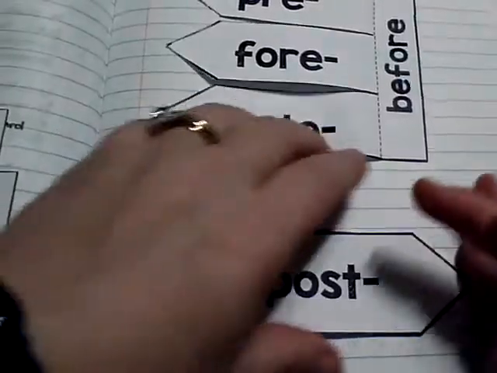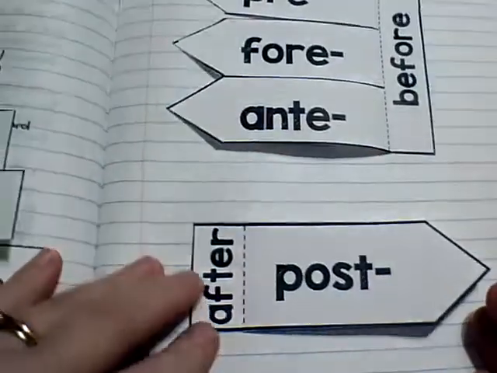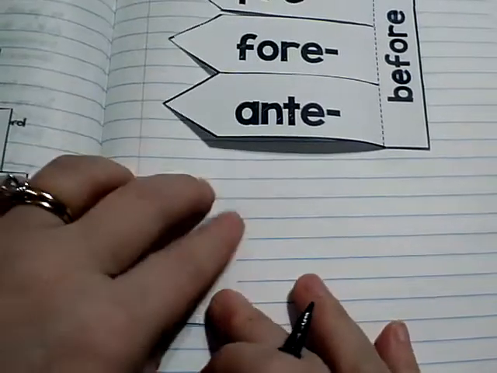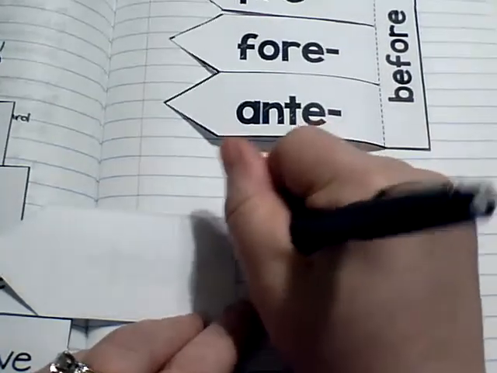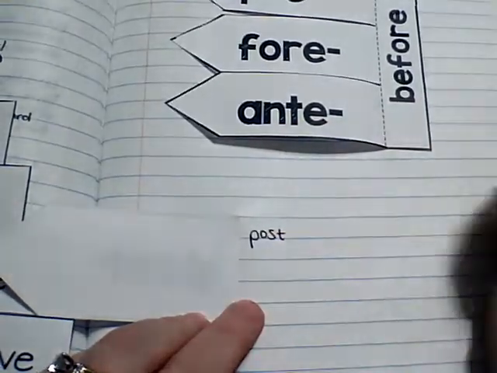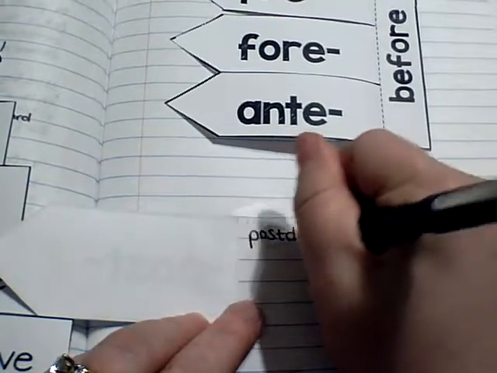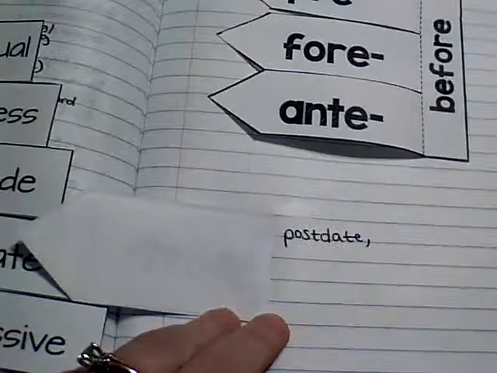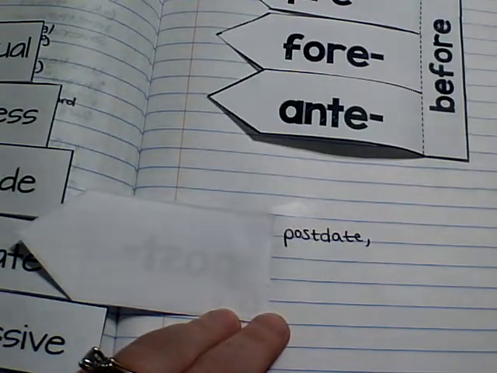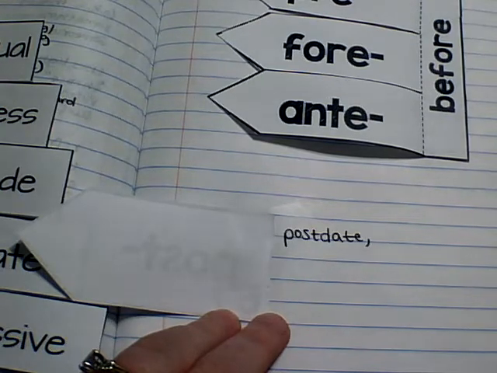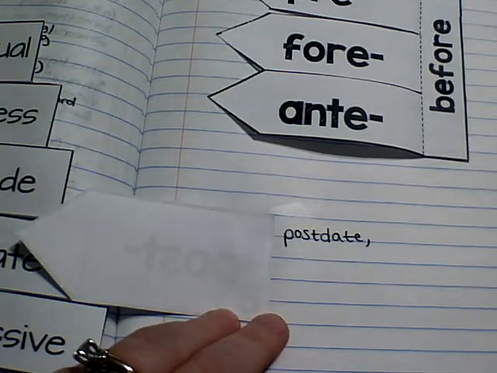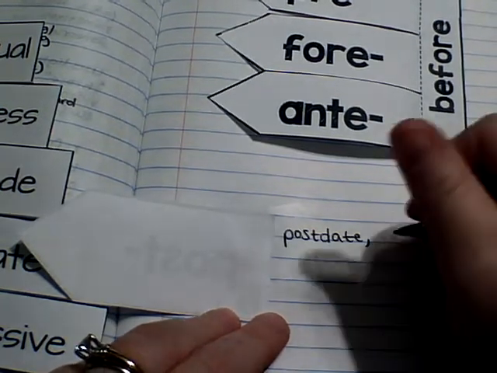Alright, on post, this is the word that means after. So we've got a couple of examples. We have postdate, P-O-S-T-D-A-T-E. Postdating something means that you put the date on it after it actually happens. Sometimes people have to do that on paperwork to make sure that they get the right documents on there.